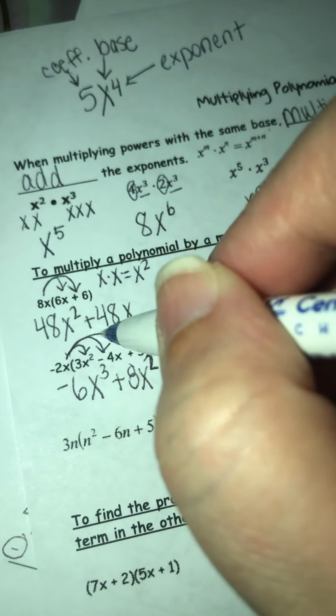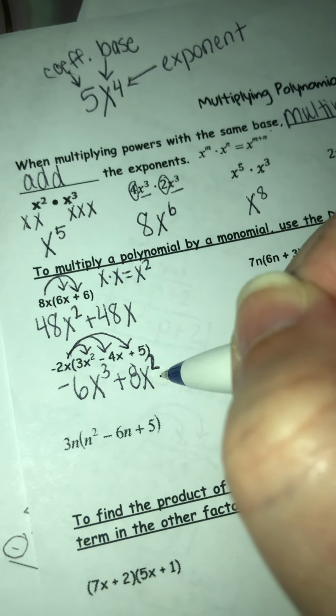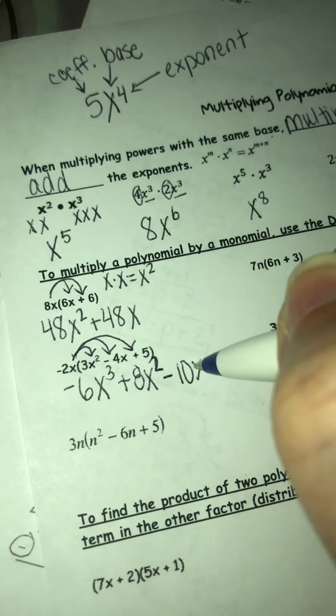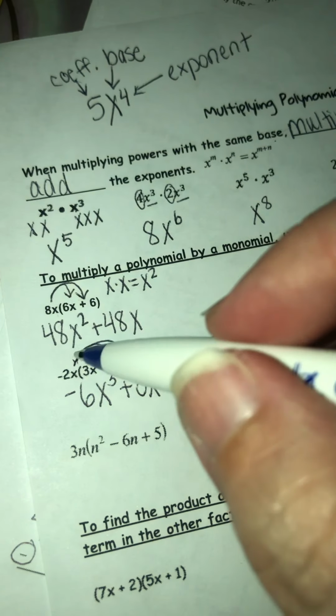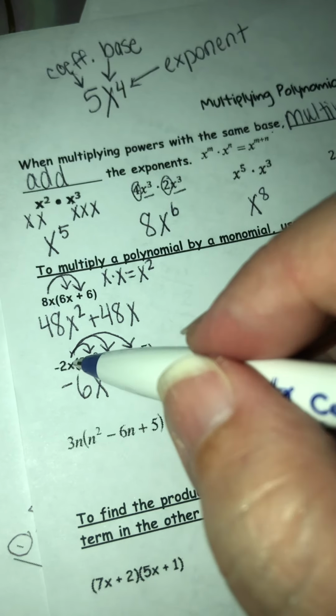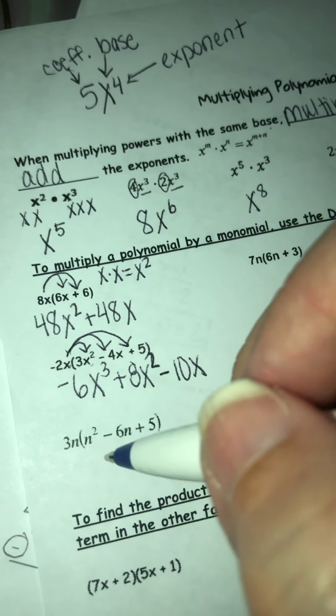And then finally, negative 2x times positive 5. I'm just simply going to multiply negative 2 times 5, which is negative 10, and attach the x to the end of that. Again, multiplying the coefficient, or the coefficient times the constant. If it has the same base, you're going to add the exponents.